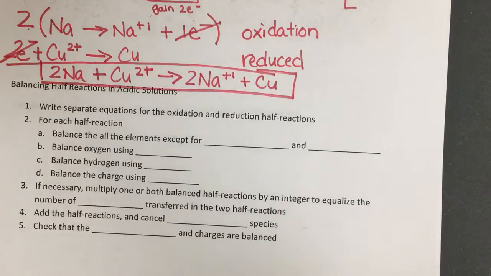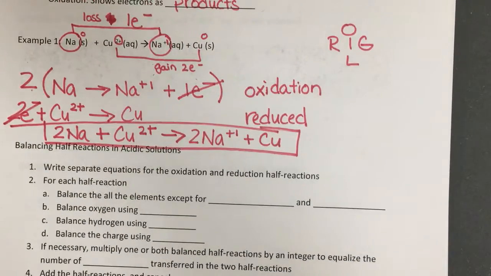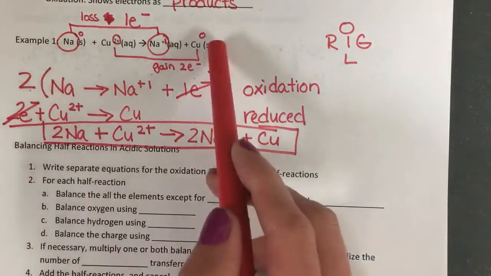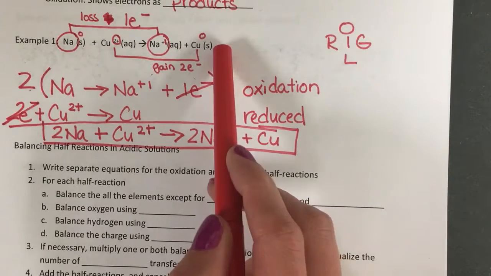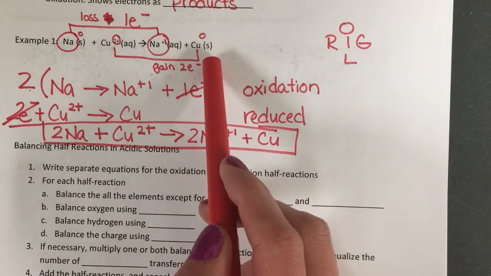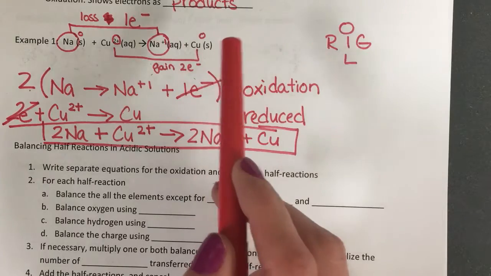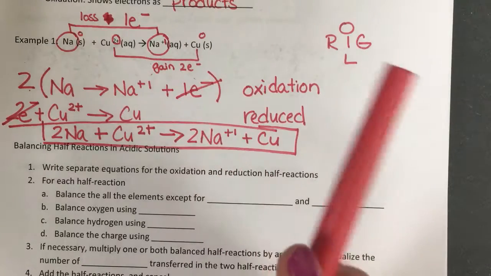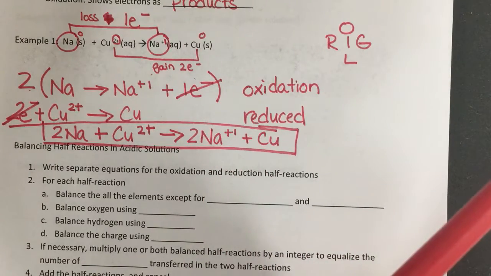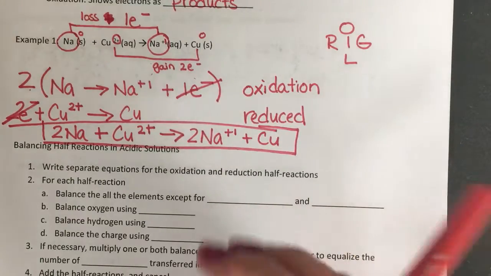In the last section, we started talking about half reactions for redox reactions. We said oxidation was the loss of electrons, reduction was the gain. Now, when we've got a reaction like this one, it's really easy, it's really nice. But sometimes we're going to have redox reactions that involve oxygen, and that makes it a little bit tricky. There are two types of redox reactions that are a little bit more complex.